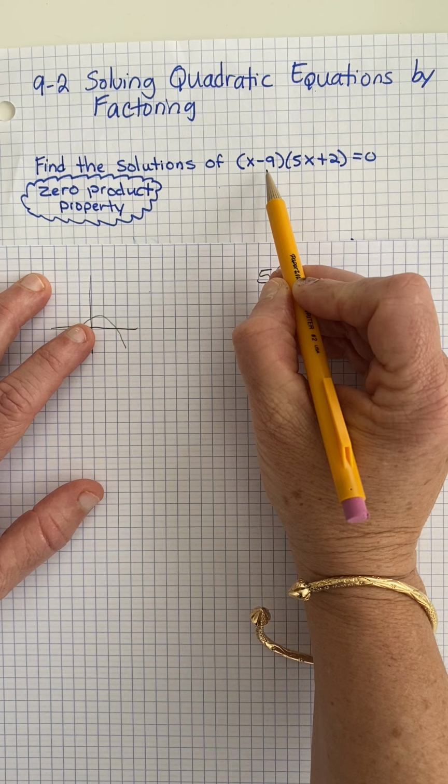If I had 5 times 0, that is going to equal 0. It wouldn't even matter what this is. If I multiply it by 0, it's going to get 0. And same the other way around, right?